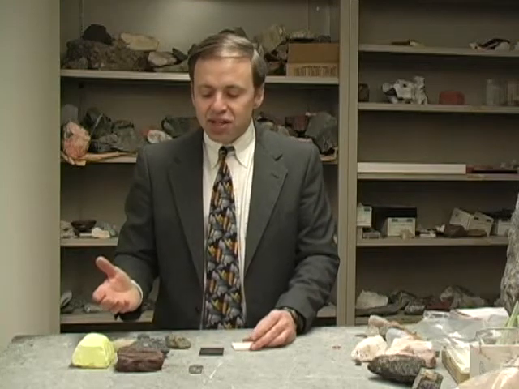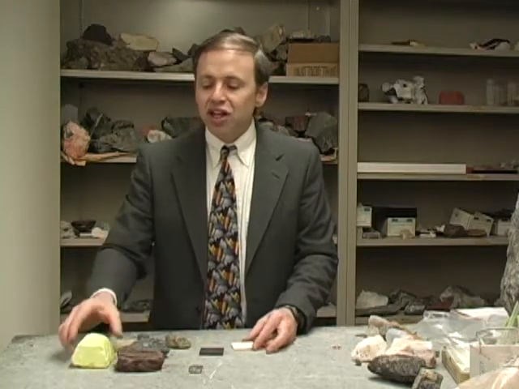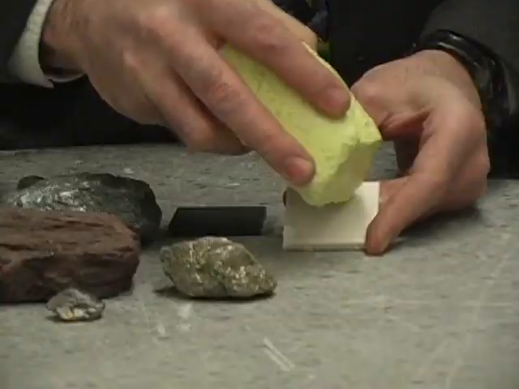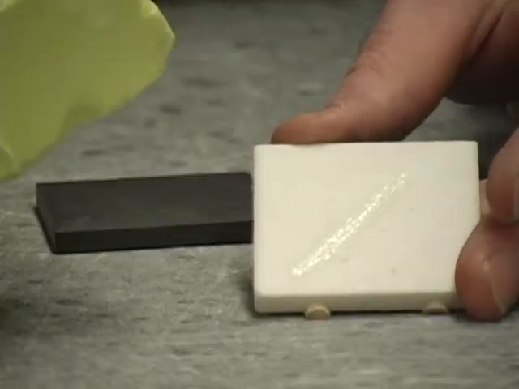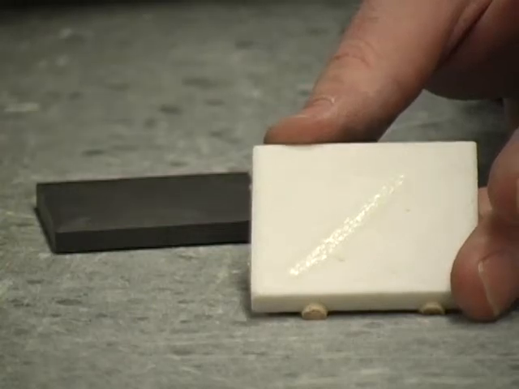Now a lot of times minerals will show up the color just as you figured they would. So for example, if I scratch that against here, you can see it leaves a yellow streak just as you would have expected.